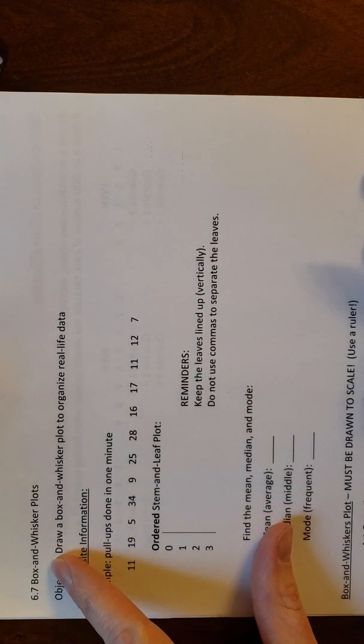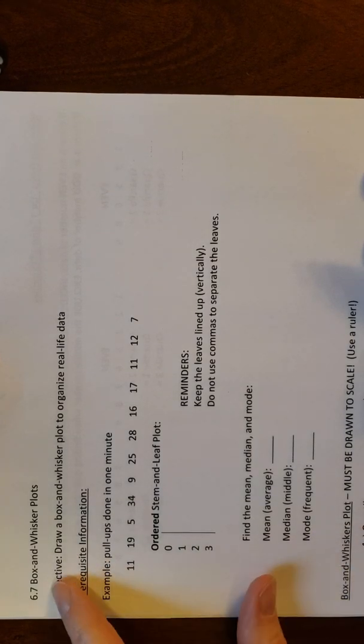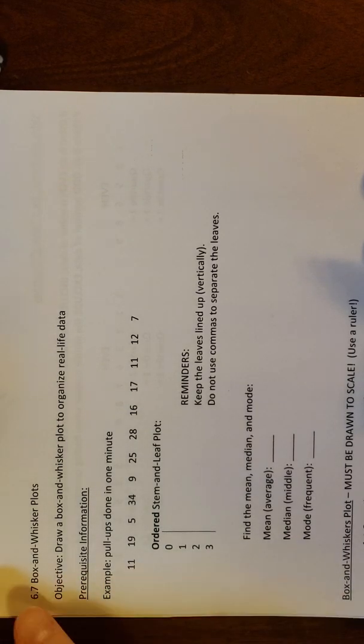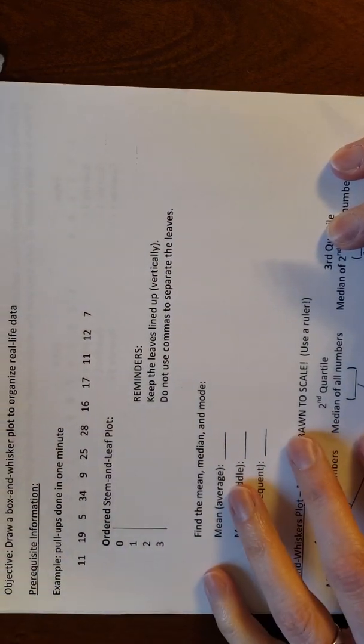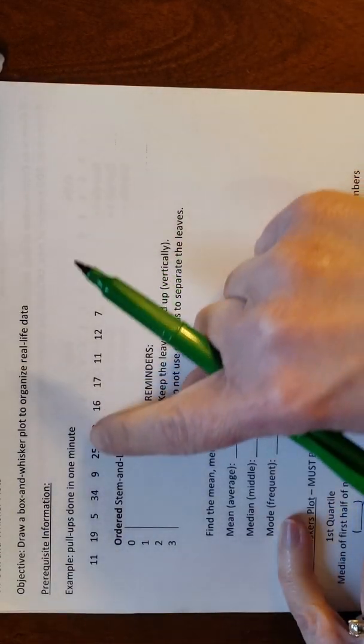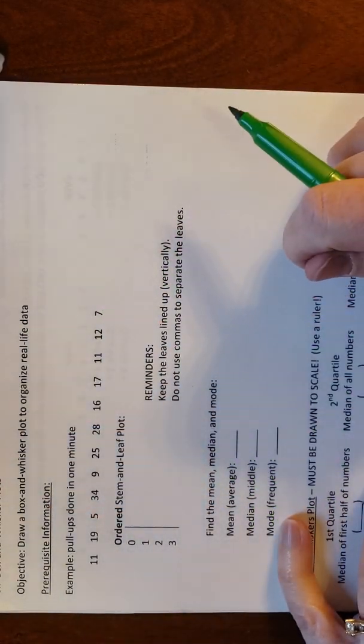We are going to close out chapter 6 with Box-and-Whisker Plots. This section and the previous one, 6.6, feel a little disconnected from the rest of the chapter. That's okay, I guess, however they do seem to be related to each other. 6.6 and 6.7 go together. Previously we did some stem and leaf plots, which we are going to use to launch into this lesson. And so now we are going to see how that relates to box and whisker plots, which is our objective for this one.